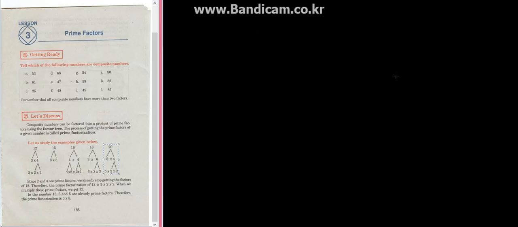And lastly, let's try it with the factor tree. I want to try a really big and aggressive number: 210. I'm going to do the prime factorization using the process of a factor tree.